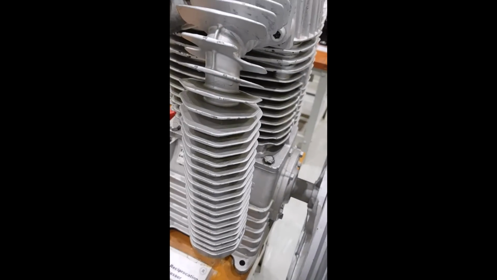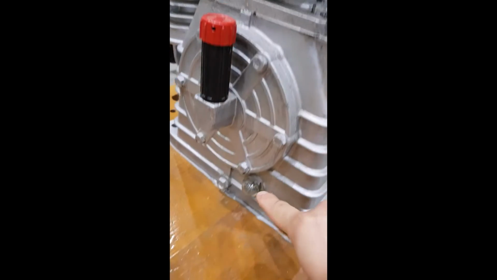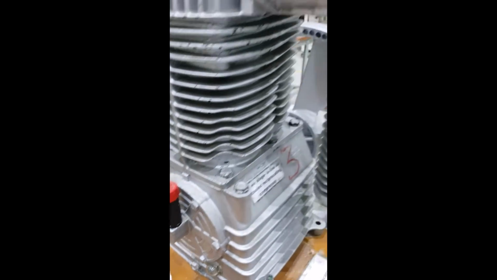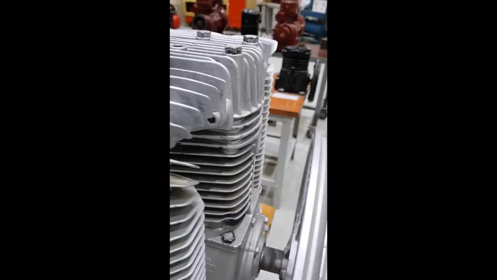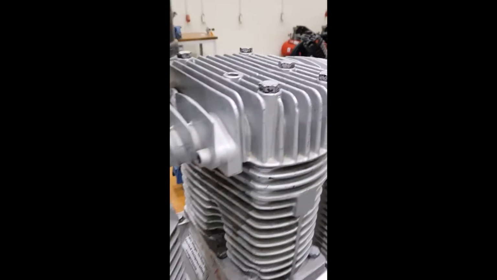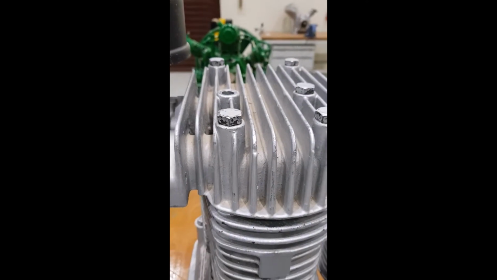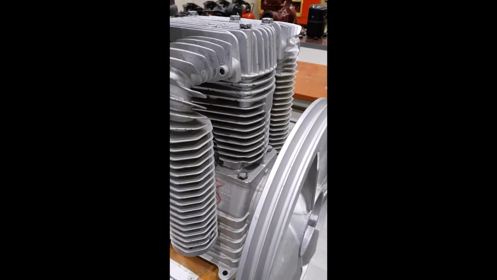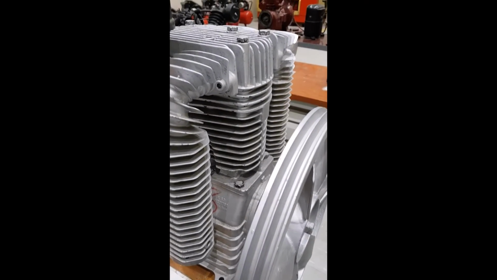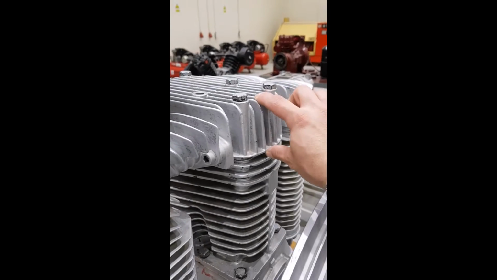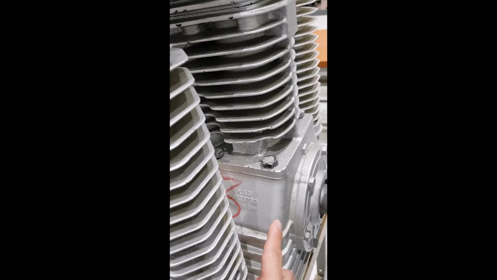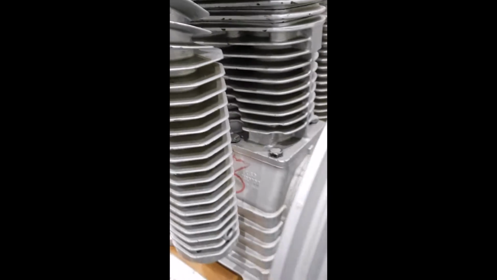We have a flywheel over here, and an oiler over here to fill up the oil, and we have a side glass to check the level and the condition of the oil. The type of valves over here is the finger valve, and they are very similar to the previous equipment. So again, cylinder head, this is the cylinder block, and this is the crankshaft casing.